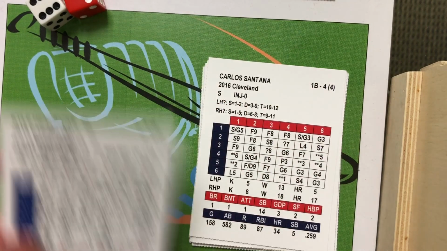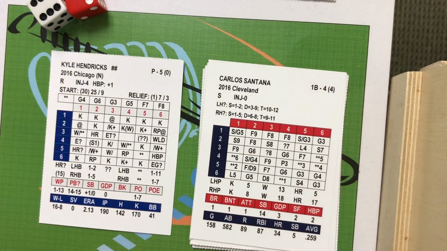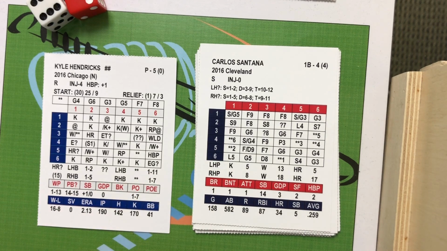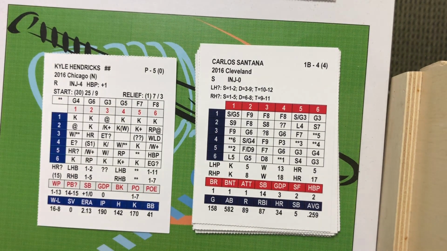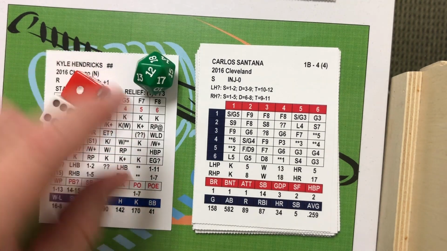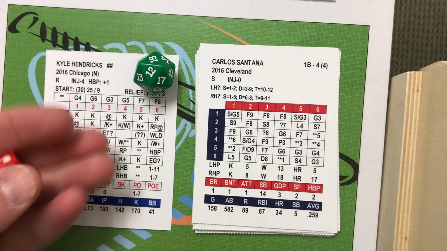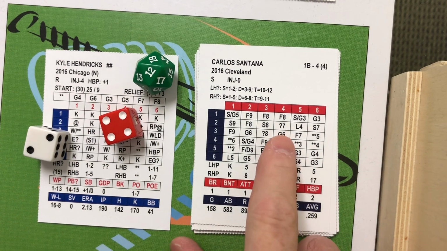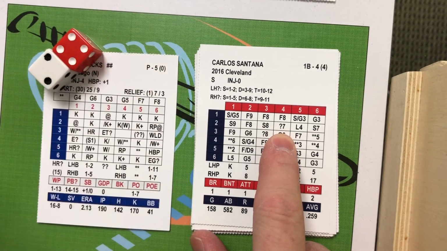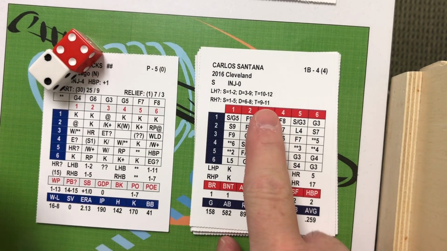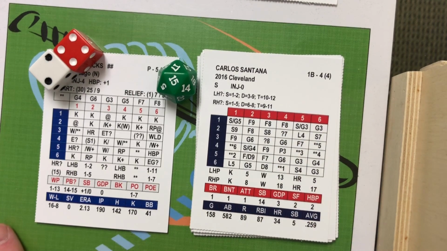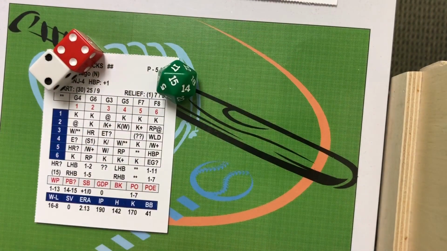So in the bottom of the first, it'll be Santana, no sign of the Black Magic Woman, Kipnis, and Lindor. Hendricks winds and delivers. It's a strikeout check, but it's too high. Santana swings, and it's a question mark 7. Hendricks is a right-handed pitcher, and that's going to be caught by Ben Zobrist in left field for out number 1.